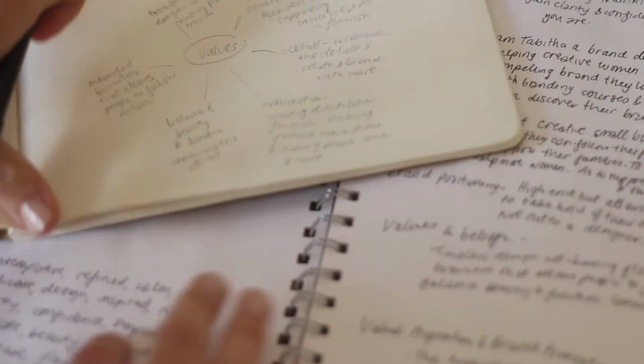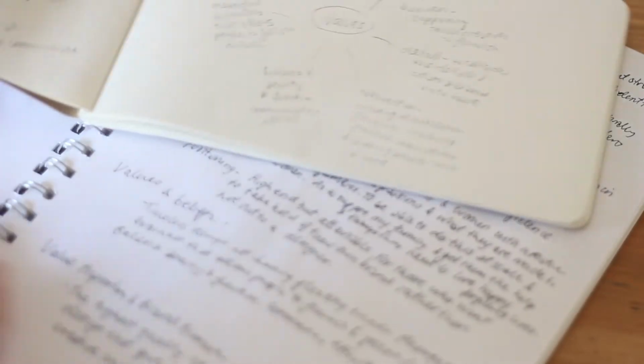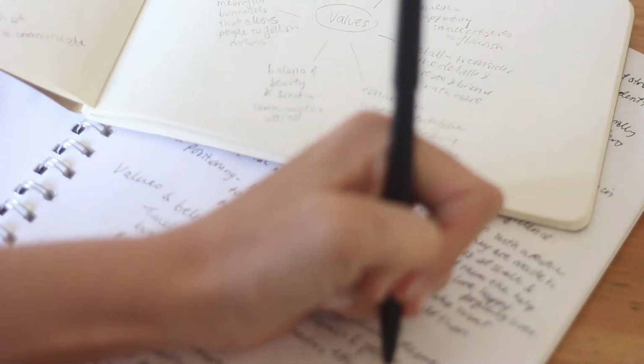So this includes things like who's your audience, what are you offering them, how are you helping them, what parts of your personality do you want to bring to your business, what are your business values, how do you want to position yourself in the marketplace. All these things will give your visual research fuel.